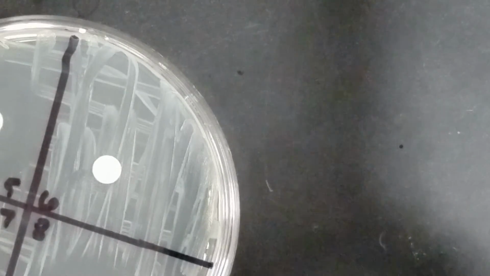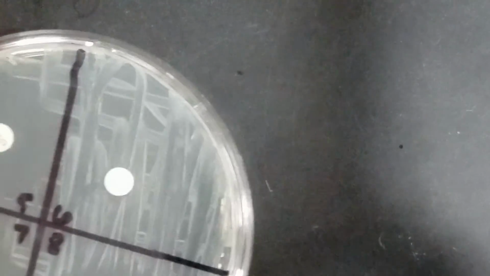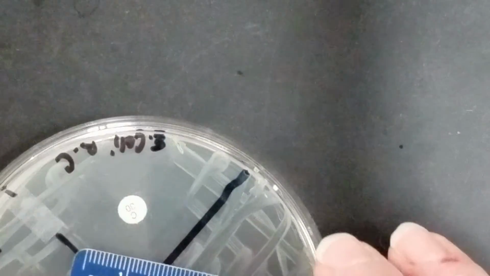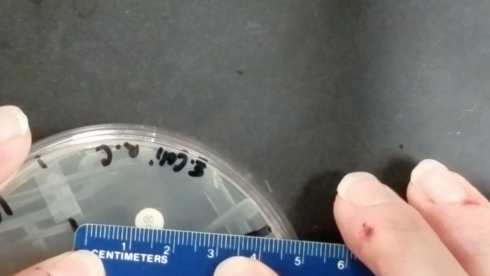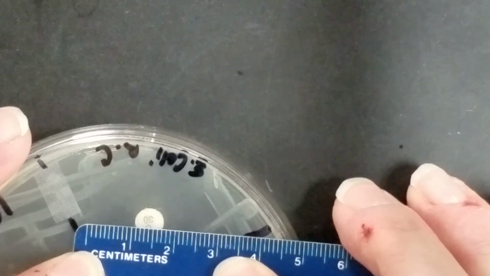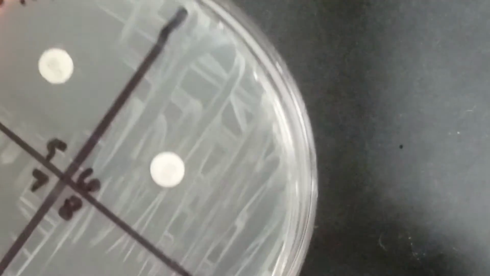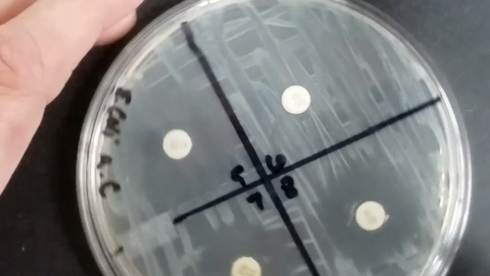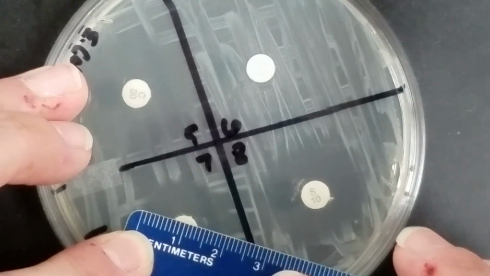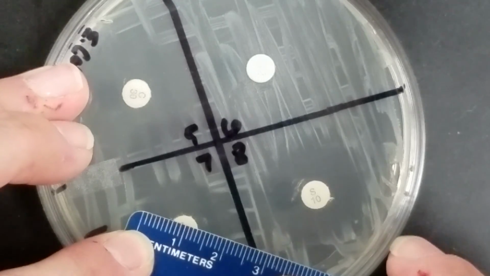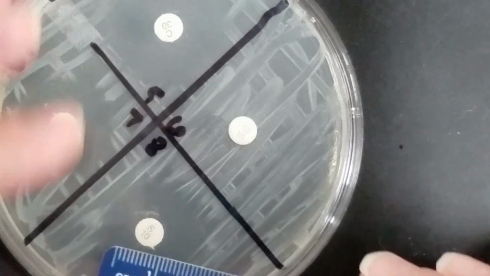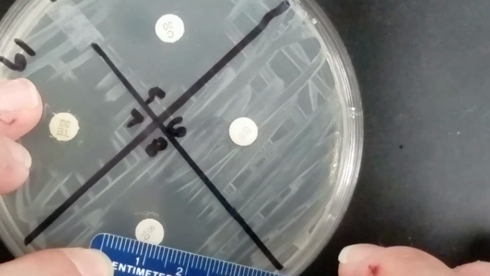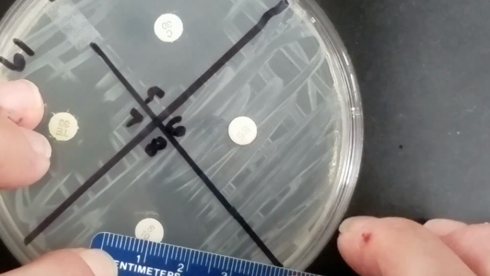Now I've got C. I think that is chloramphenicol. I've got 27 for chloramphenicol. With vancomycin here, you can see that I don't have a zone, so that's going to be 0. Then I've got tetracycline. I've got a zone of 20 millimeters. And then S, I think this is streptomycin. I've got a zone of 22 millimeters.